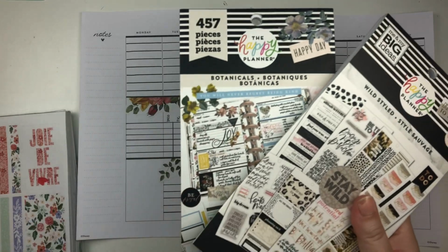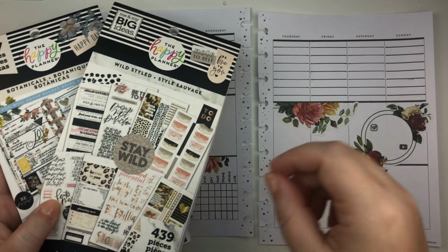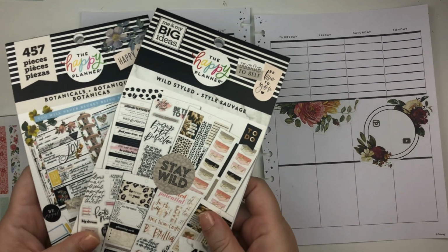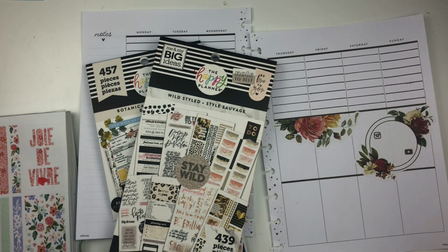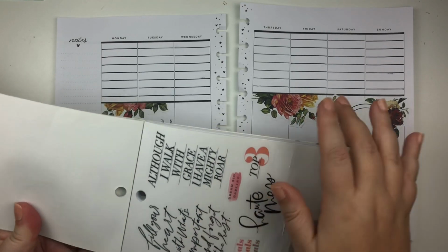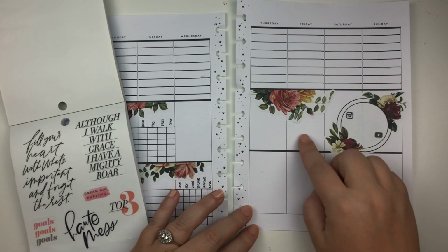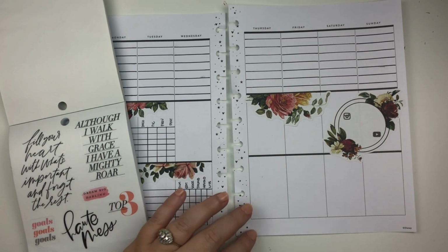All right, friends, I have been on the hunt for a black script writing type quote, and I pulled Botanicals and Wild Style because I feel like those are the ones that are going to get me the closest. I think this quote is going to fill the space better right here. So I'm going to go ahead and do that.